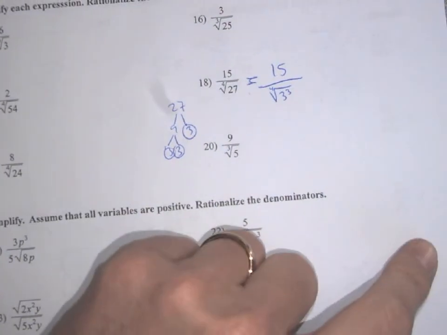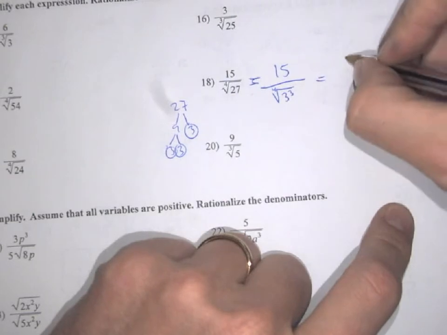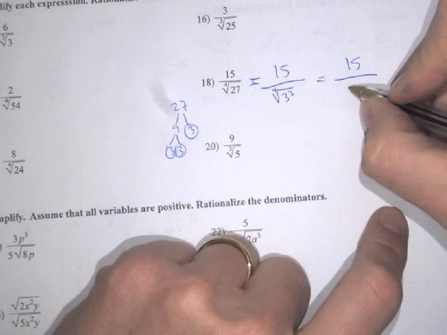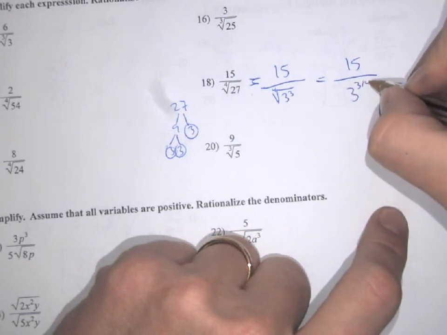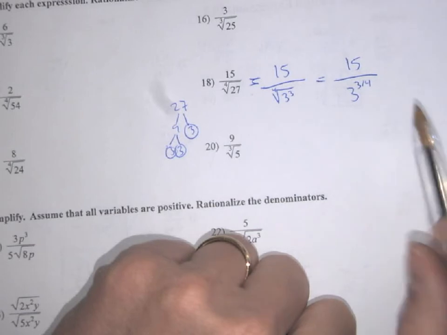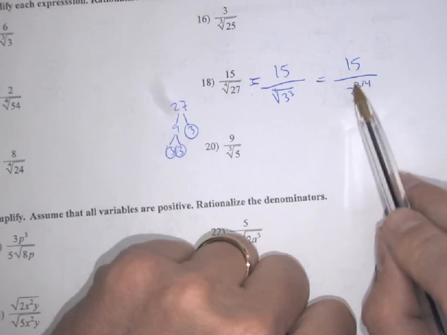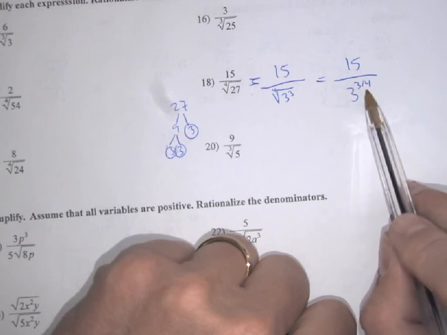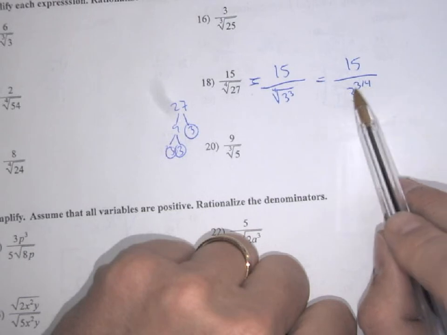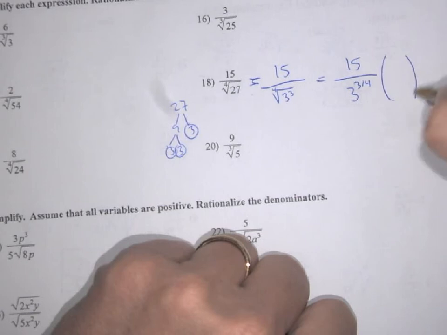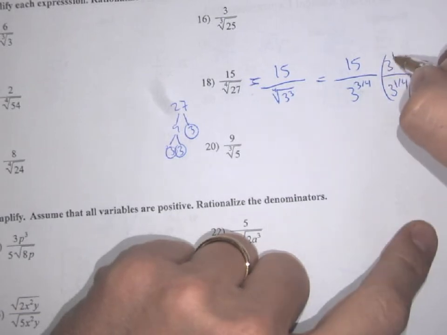Okay, now let's rewrite this with rational exponents. I think that'll be really helpful here. So if I have 15 over this root and I want to rewrite the root, I can rewrite that as 3 to the 3 over 4. Now if you look at that rational exponent, 3 over 4, I have to think what will complete that rational exponent and make it a whole number. If I have 3 out of the 4, I need just one more. So what I'm going to multiply this by is 3 to the 1/4 power, because 1/4 plus 3/4 is 1. Got to make sure I do that on the top as well.